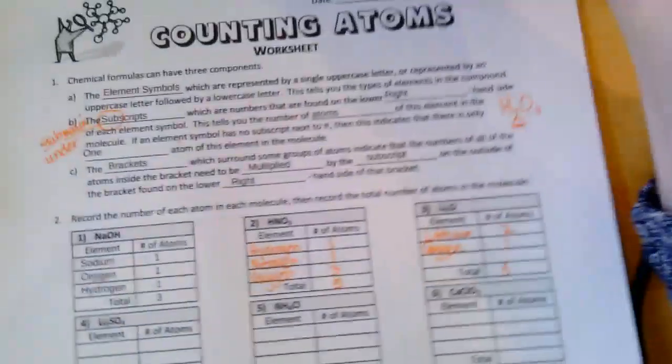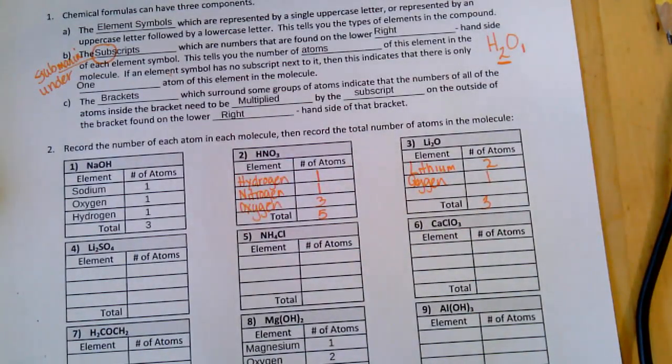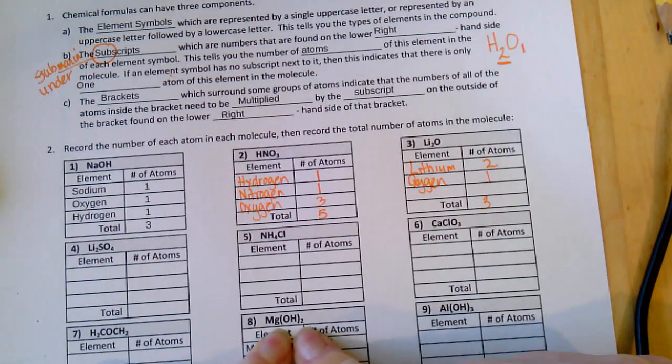All right, back to letter C here. Some molecules are more complicated than others, and so there are brackets. If you look down here, I did this one for you. It's Mg(OH)2, and there are brackets, or parentheses. The brackets that surround groups of atoms indicate how many of that group travel together.